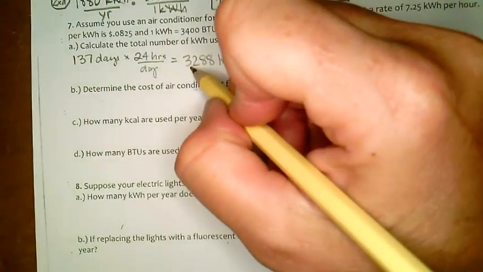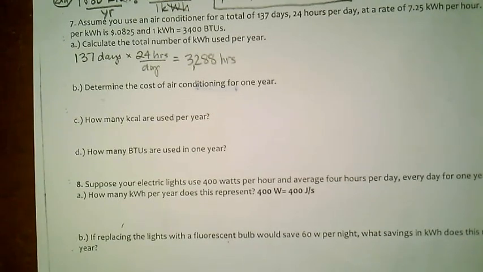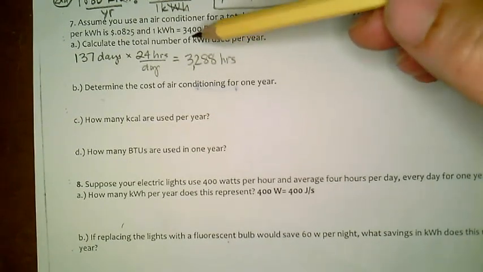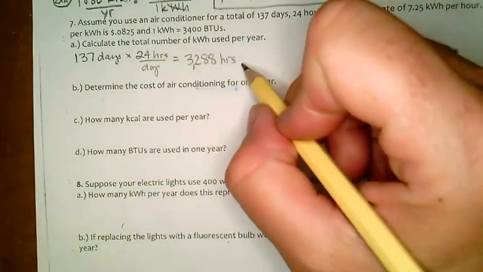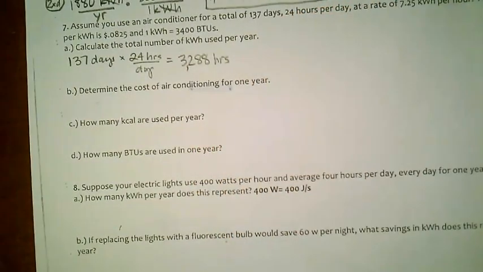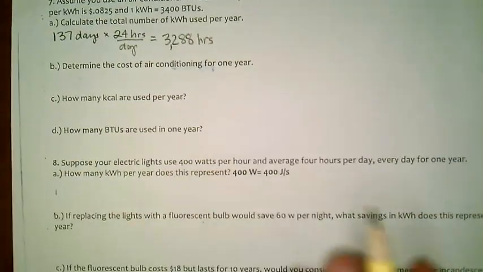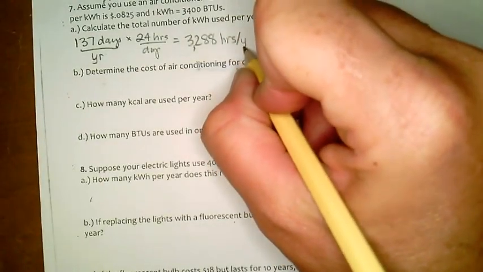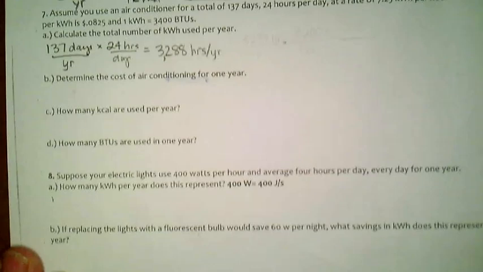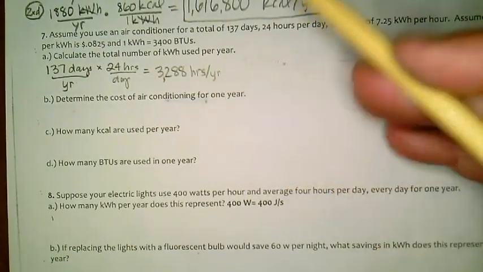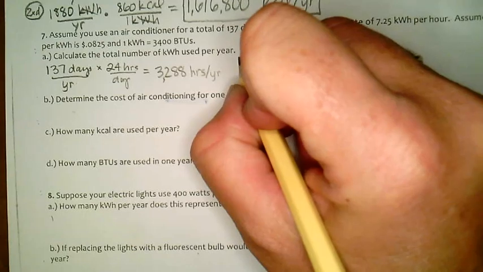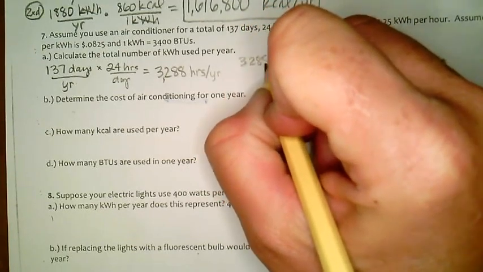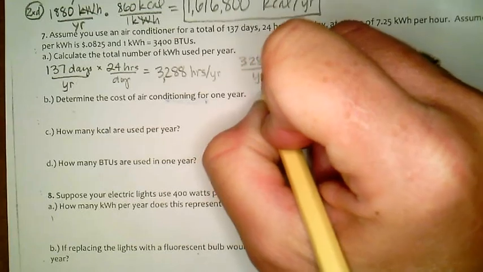So 3,288 hours. And we are looking for how many kilowatt hours are used per year. Oh, one thing I forgot to put down is that it's this many per year. So that's going to give us hours per year that it's actually used. All right, so we know how long we're using this air conditioner per year. Got that 3,288 hours for the year.